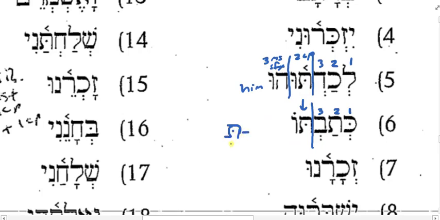Okay, the personal ending ta, like this, would be the 2ms ending. And then if I add hu to that as a direct object pronoun, I get tahu. And what can happen is this can contract and end up with to. Okay?